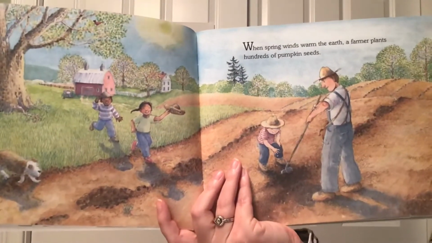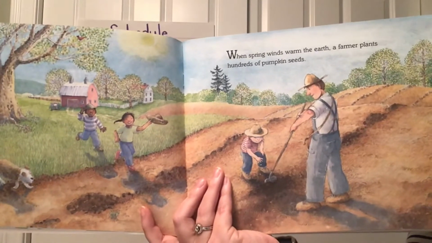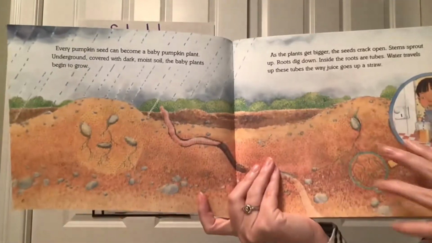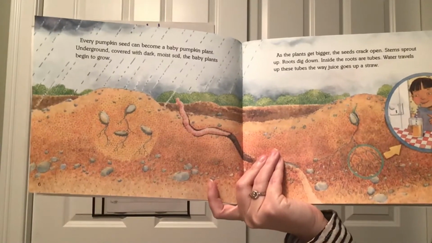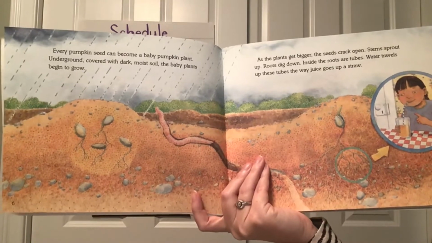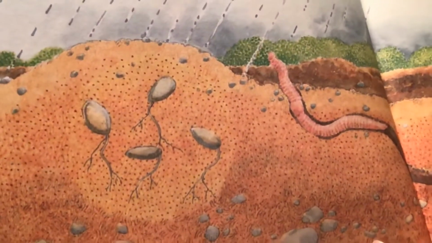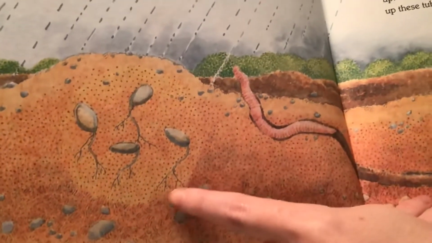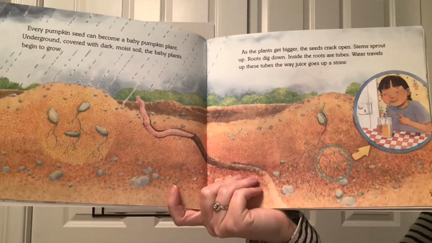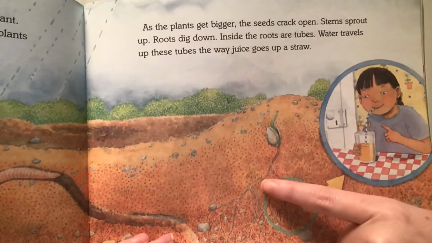Here we go. When spring winds warm the earth, a farmer plants hundreds of pumpkin seeds. Every pumpkin seed can become a baby pumpkin plant. Underground, covered with dark, moist soil, the baby plants begin to grow. What are they growing? As the plants get bigger, the seed cracks open. Stems sprout up. Roots dig down.